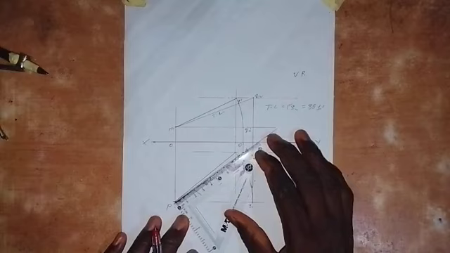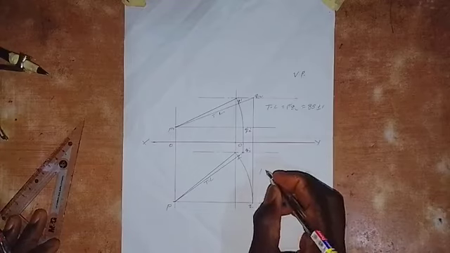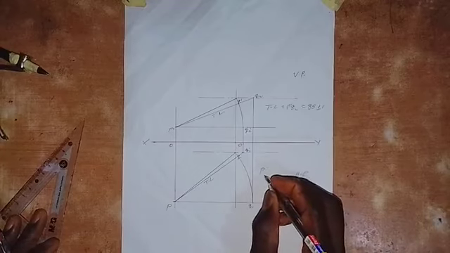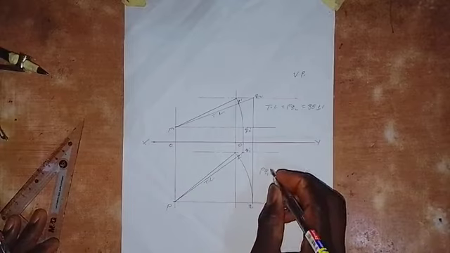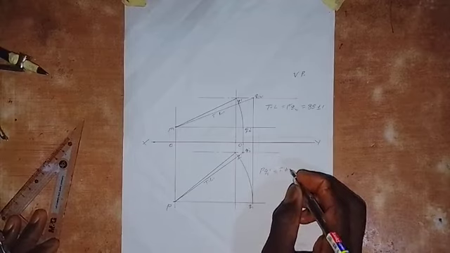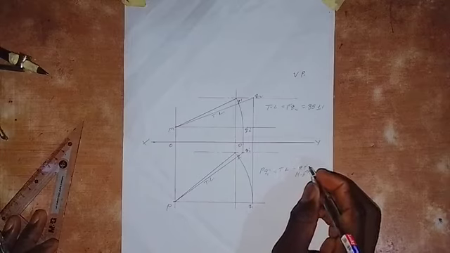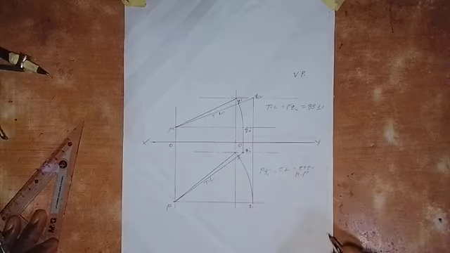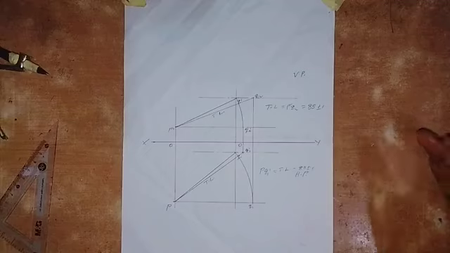So we also write it down: PQ1 prime is equal to the true length, 85, plus or minus 1, in the horizontal plane. So we are done with the determination of the true length.